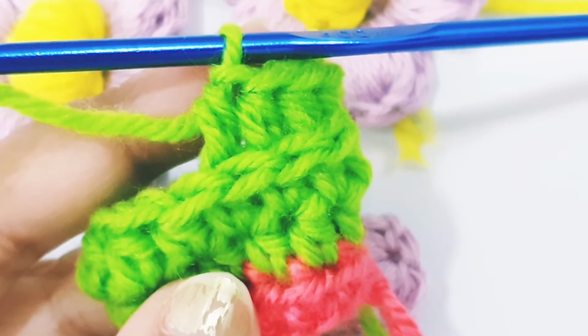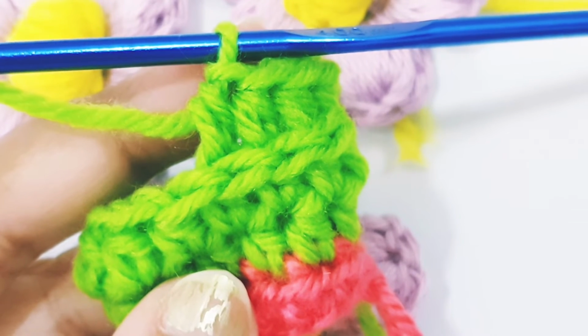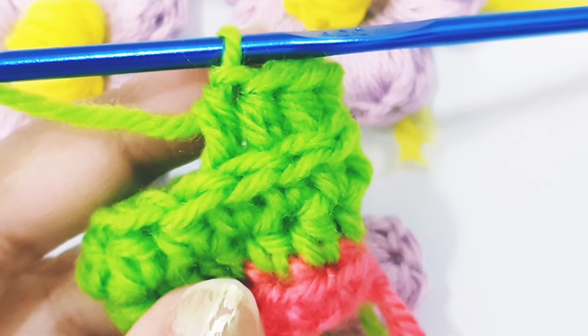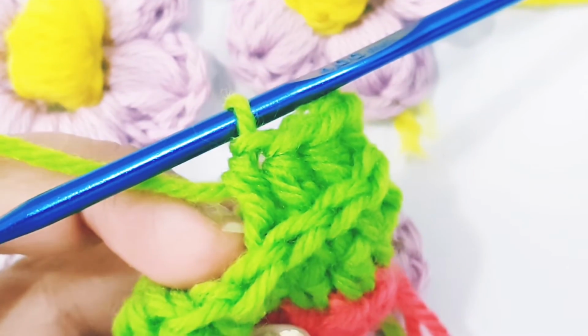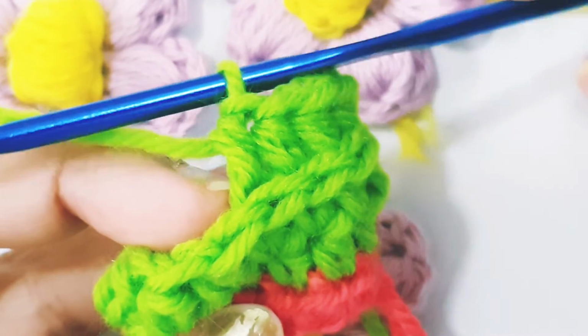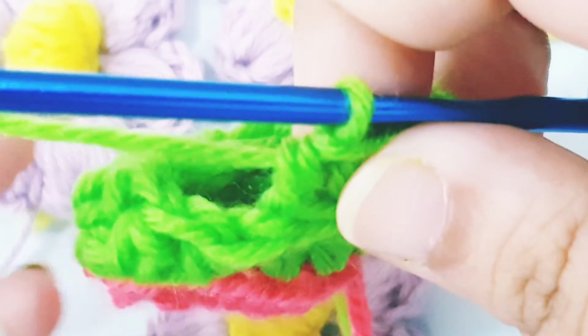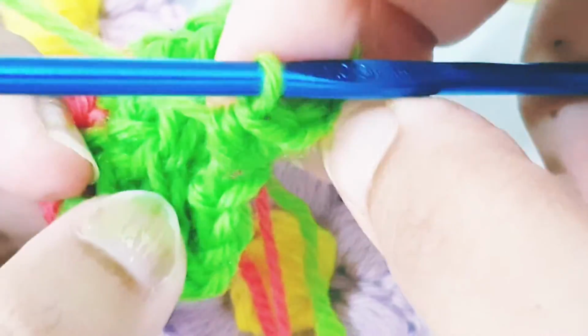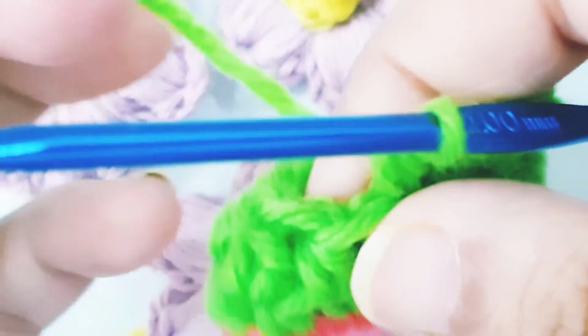But there's one more thing to learn about this half double crochet stitch, which is that this stitch creates an extra loop on the back of the stitch called the third loop. So let me show you. You can find a lot of patterns calling for a stitch in the third loop. So let me show you the third loop.